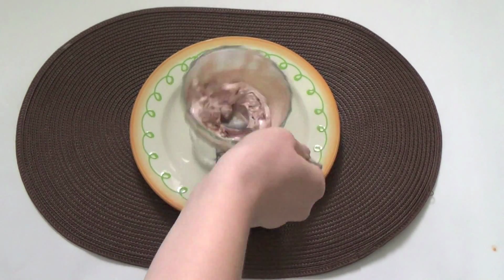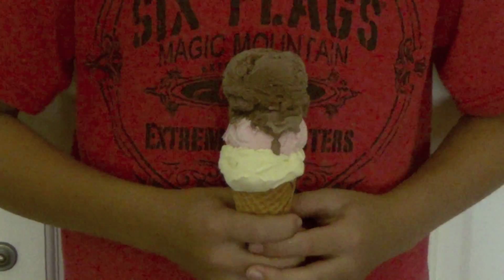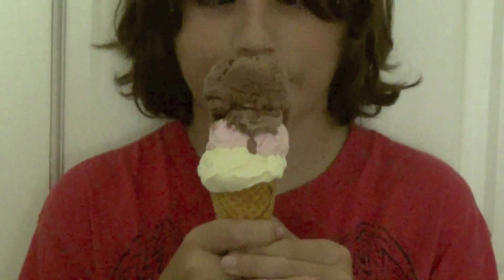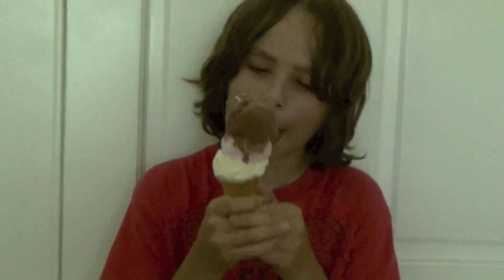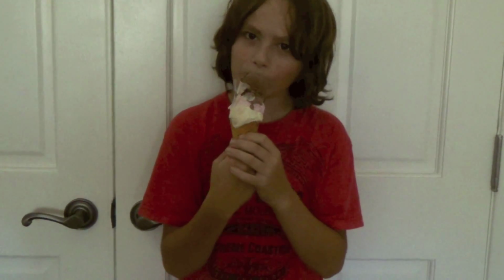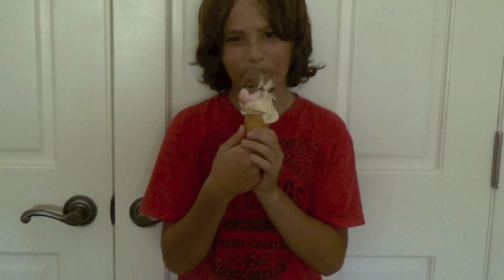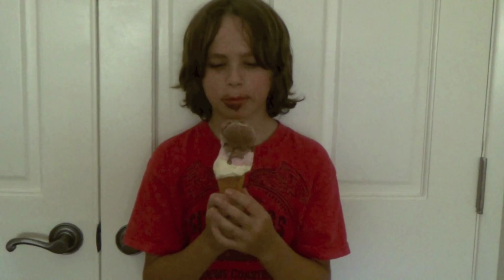This is an example of a combination. However, in an ice cream cone, order does matter because you might want to eat one flavor before the other. Therefore, an ice cream cone would simulate a permutation in which order does matter.